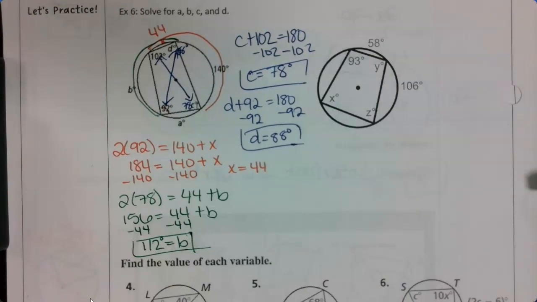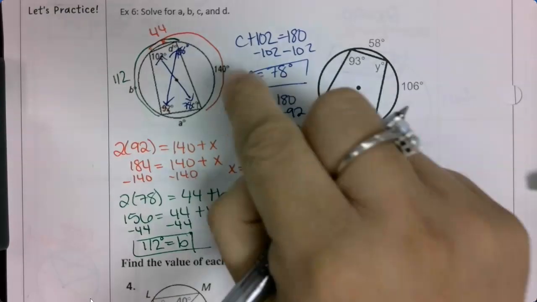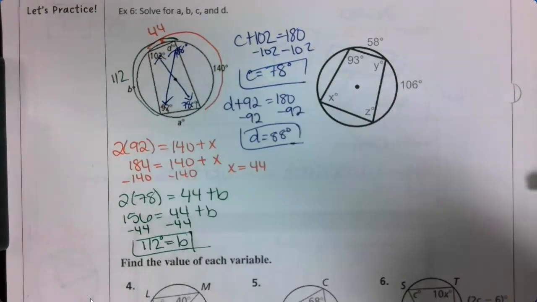Okay, and then I just need to go ahead and find A. So I know 3 of the 4 measures on the outside of the circle.